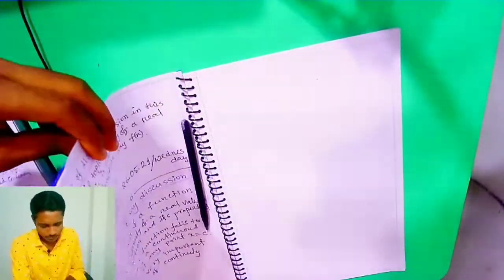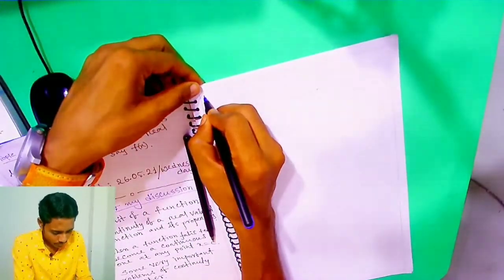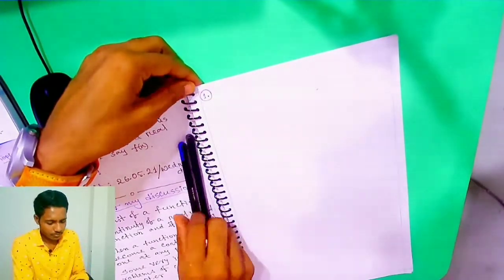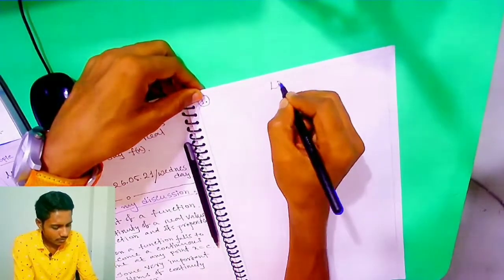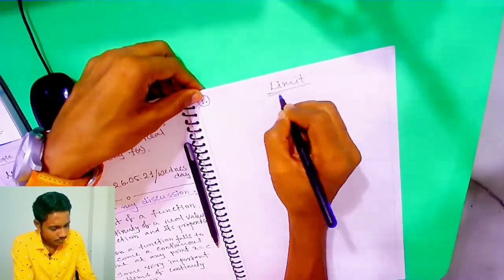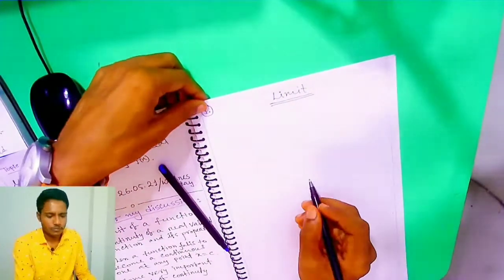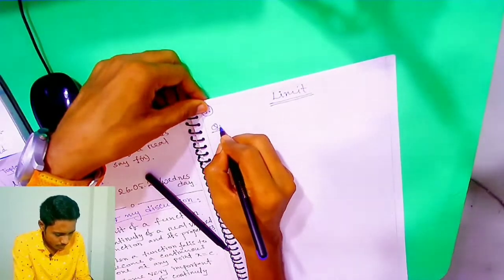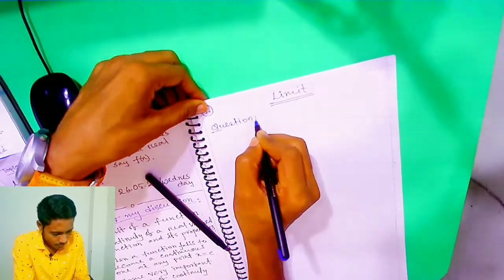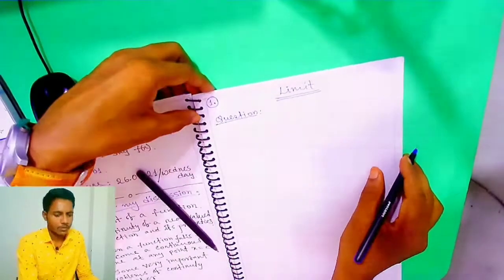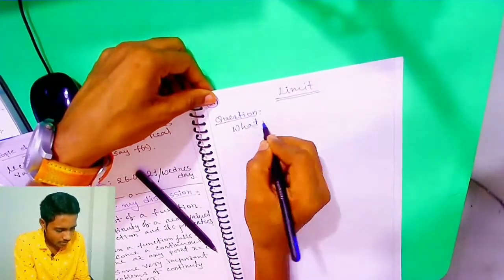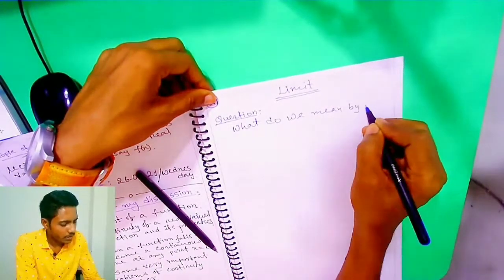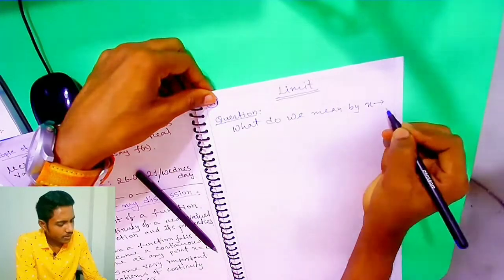One, limit. Question: what do we mean by x tends to any number, say c?